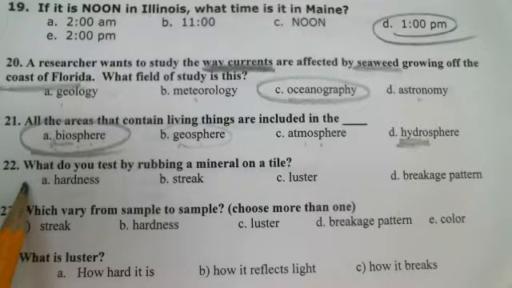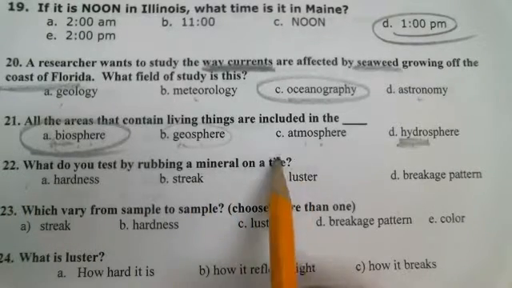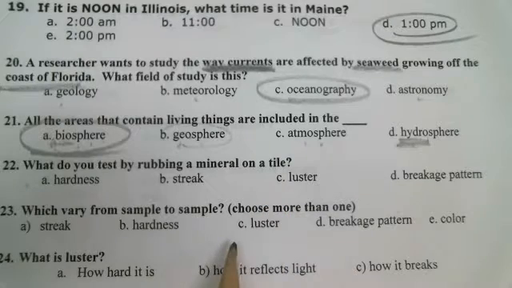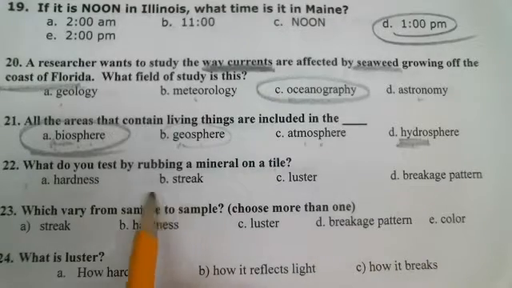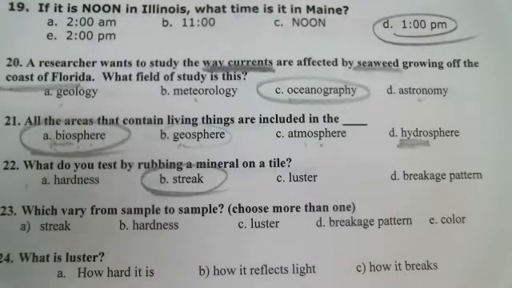Number 22. What do you do to test by rubbing a mineral on a tile? If you're rubbing minerals on a black tile or a white tile, you are looking at the appearance of the powder that is created, and that is called streak. The hardness you can tell by trying to scratch the mineral with different kinds of materials like nails and glass and your fingernail and coins and stuff.